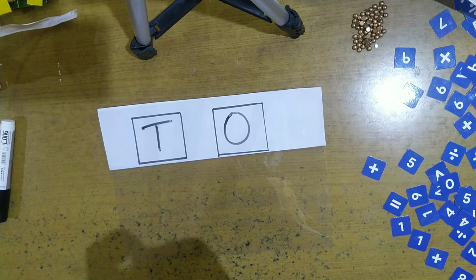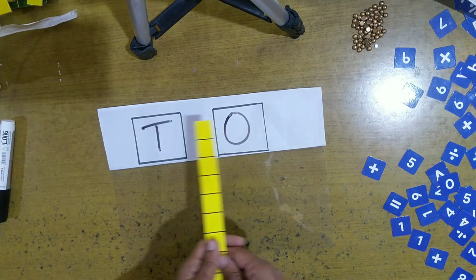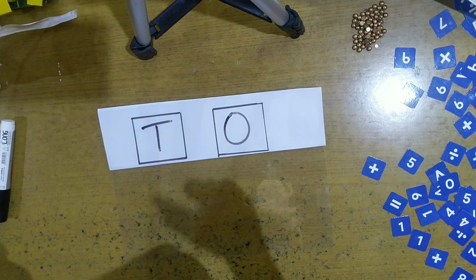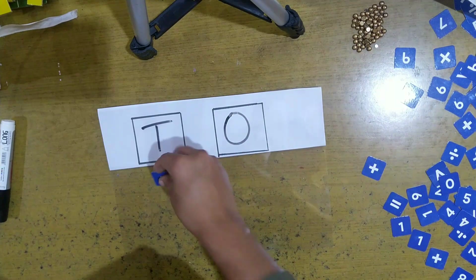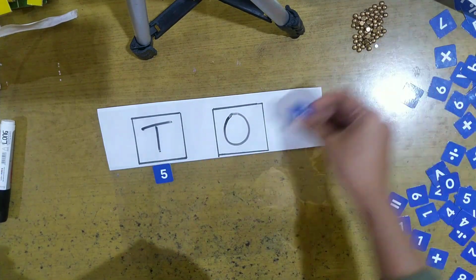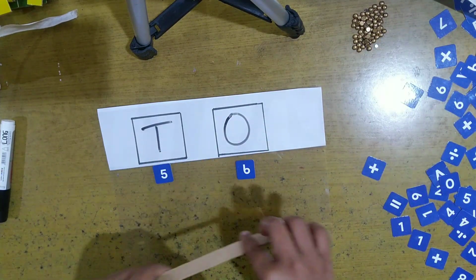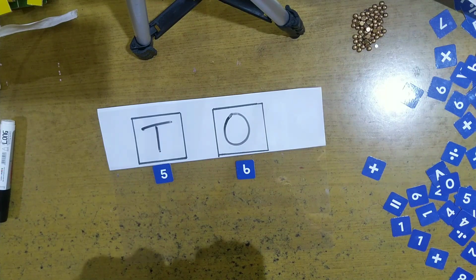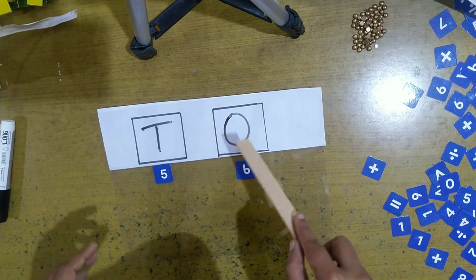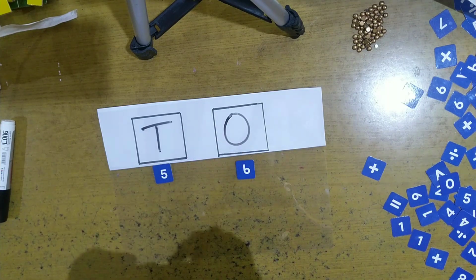So now we were adding one-digit numbers. That was very easy. Now let's go for the next step. We will add 2-digit numbers, that is numbers having ones and tens place. Like example 5, 6, 56. So 56 is a 2-digit number because it has 2 numbers. Okay, so we will be adding numbers like this now.